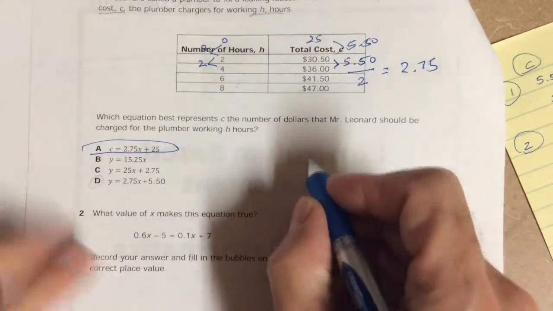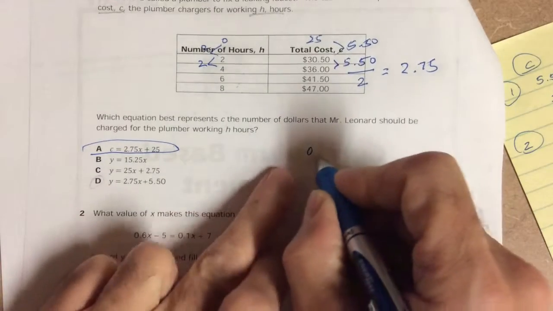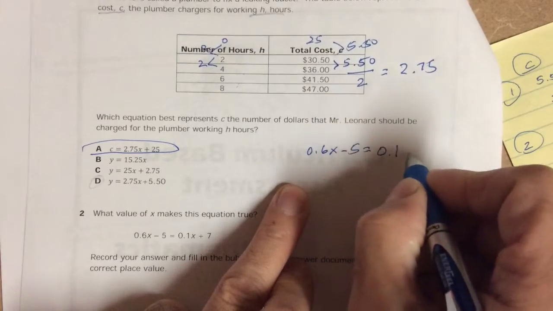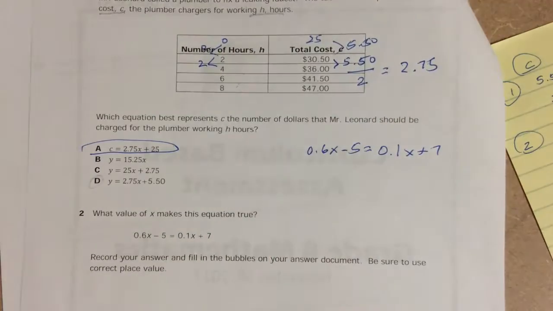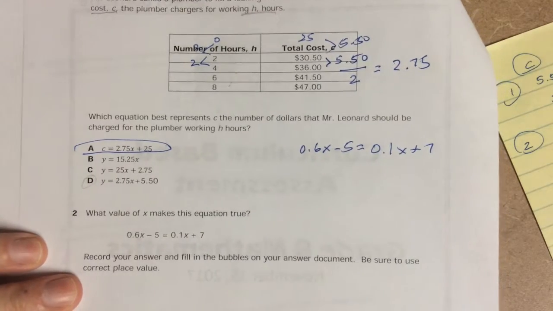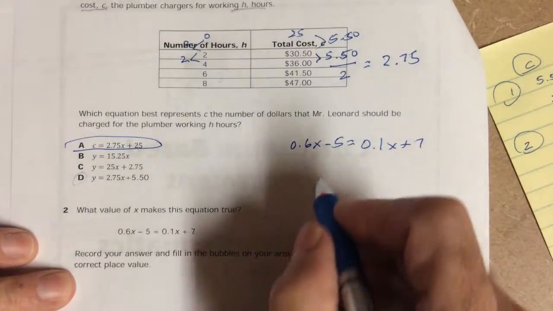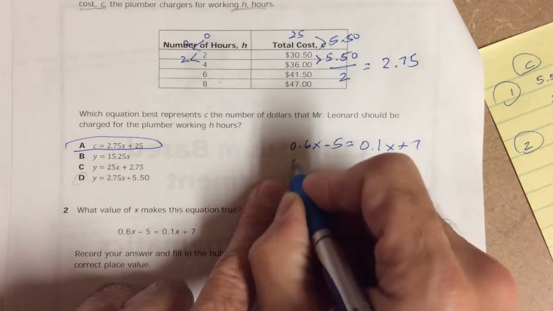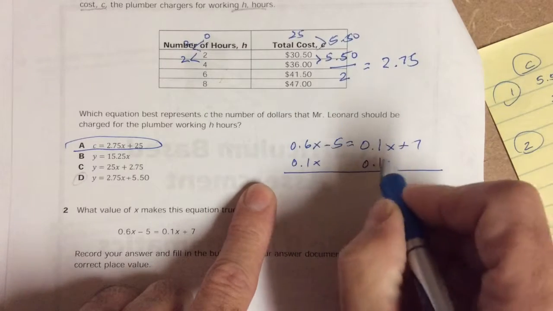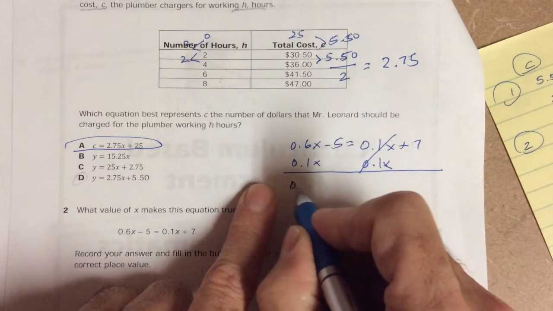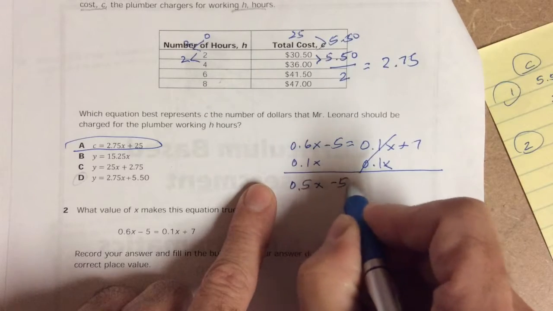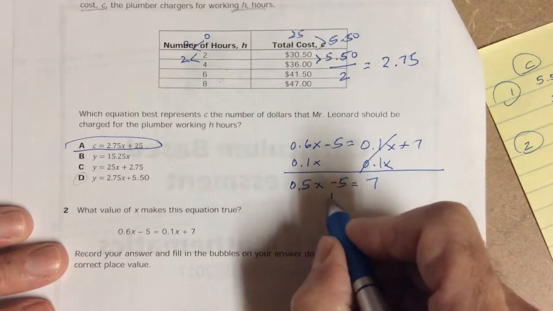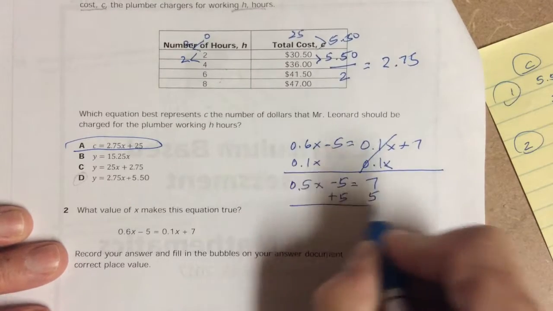Number 2 is 0.6x minus 5 equals 0.1x plus 7. You could use a shortcut to find the intersection of these two. I'm going to subtract the smallest x from each side. Cancels that. Now I would have 0.5x minus 5 equals 7. I simplified the right. Now I'm going to simplify the left by adding 5 to each side.